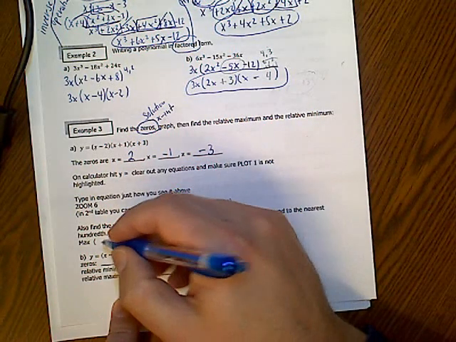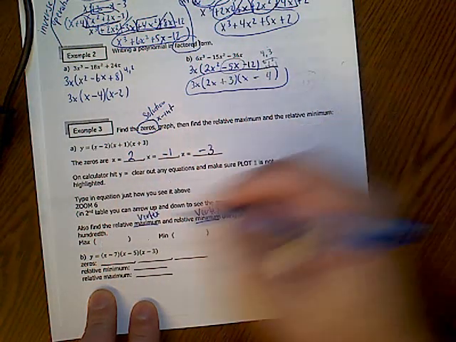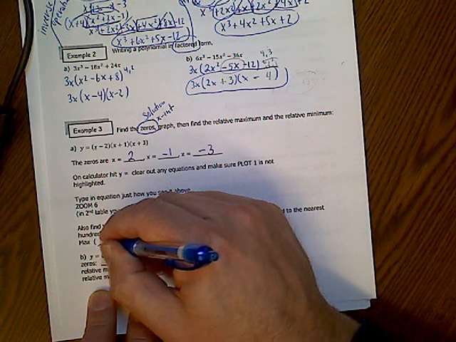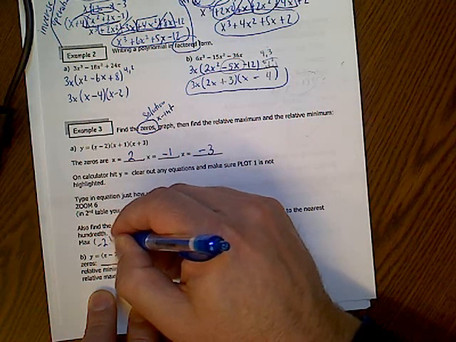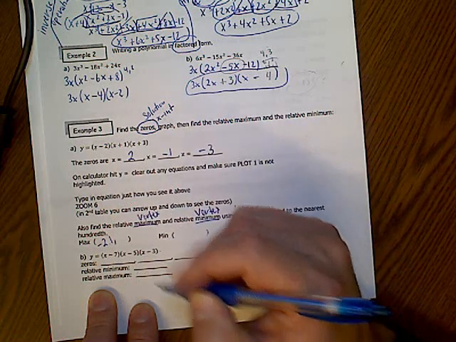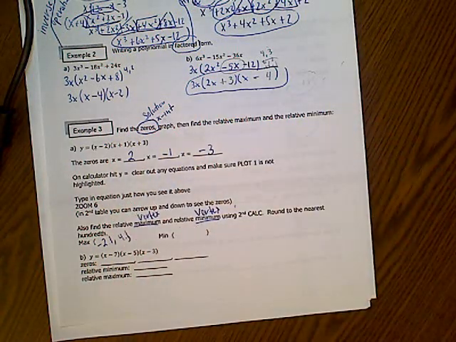So my maximum on this problem, I'm going to write down negative 2.1, comma, 4.1. And then next we got to go find the valley. So go say where the minimum is. Do the same thing. Second, calculate minimum. So you want to do that real quick.